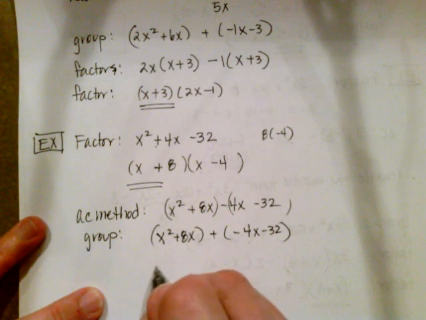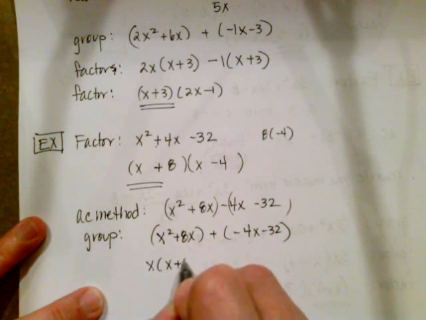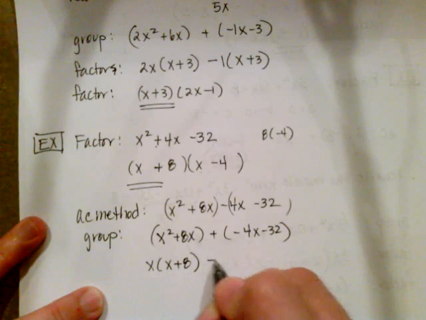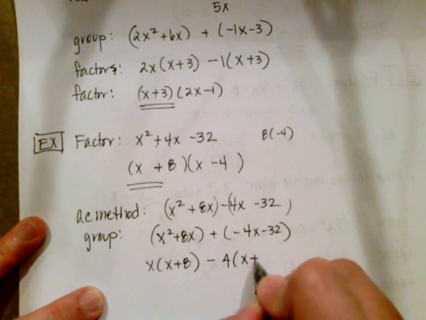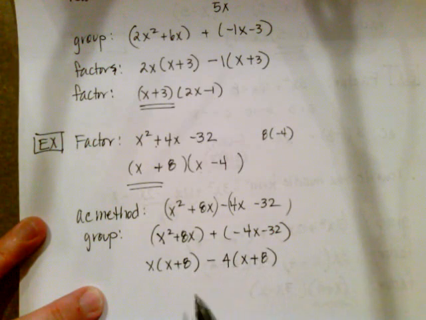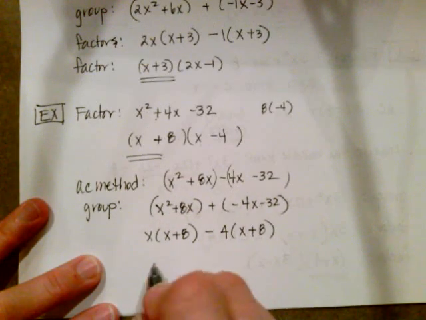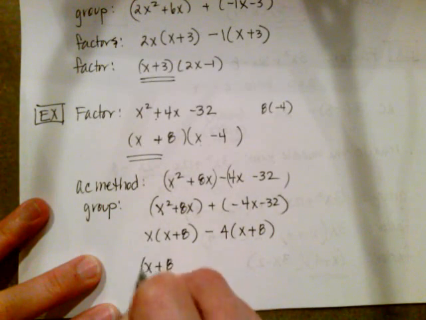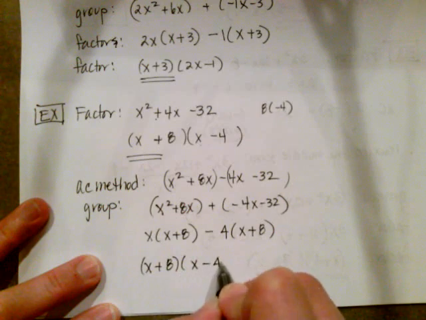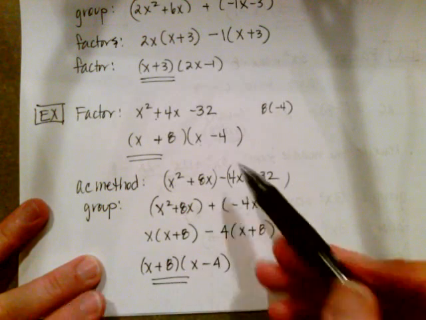Now I'm going to factor. These both have an x in common, x plus 8, and then I'm going to take out a negative 4 to get x plus 8. Almost done. Factor out the x plus 8, and then I get x minus 4. And I got the same answer.